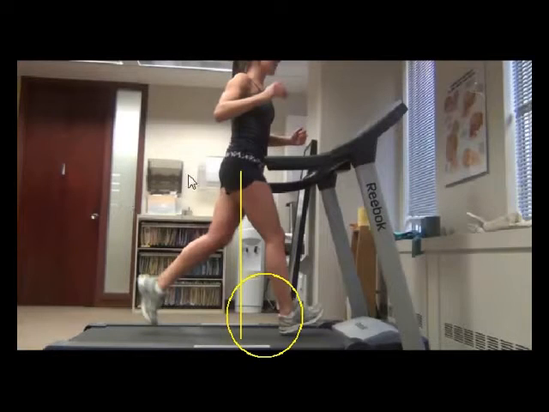To give you an idea that we'll use all the way through these videos, her leg extension angle here is 166 degrees, and as her foot lands more underneath her body, that angle will become smaller.